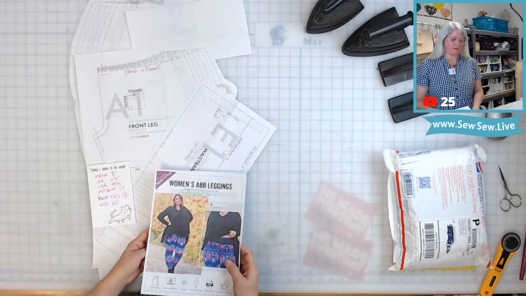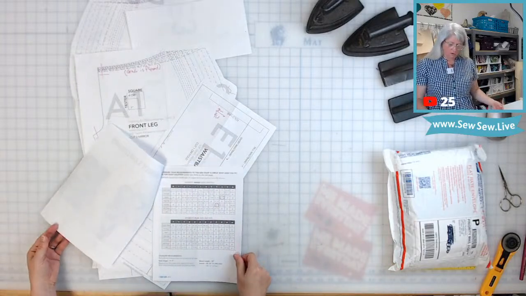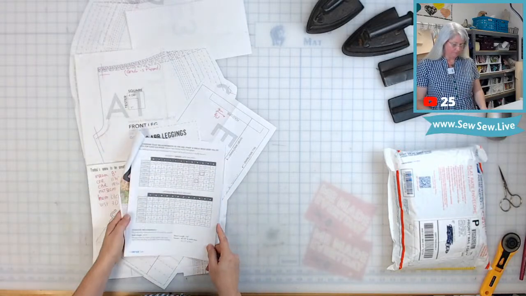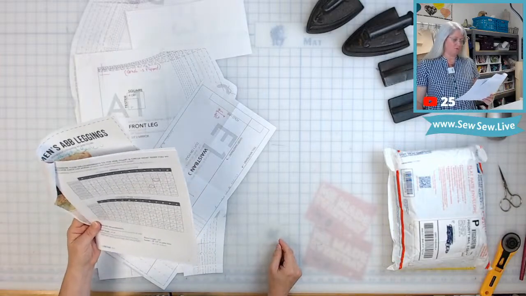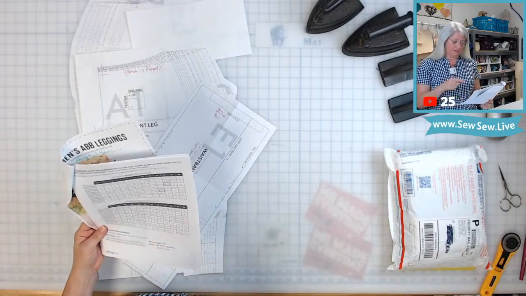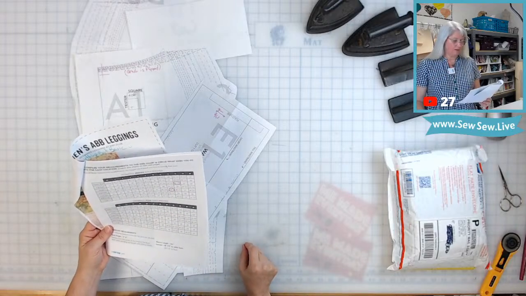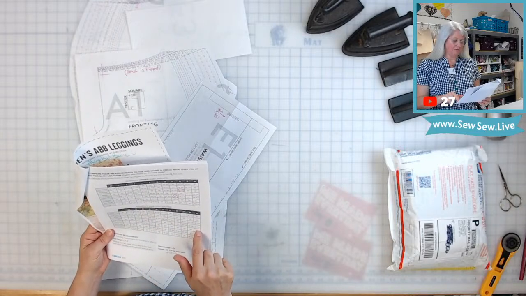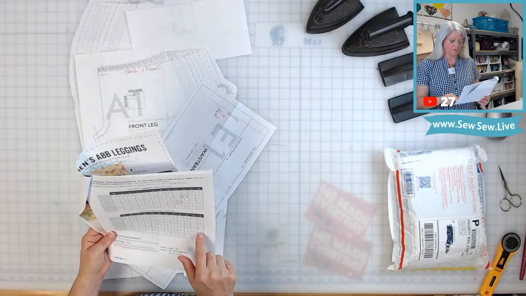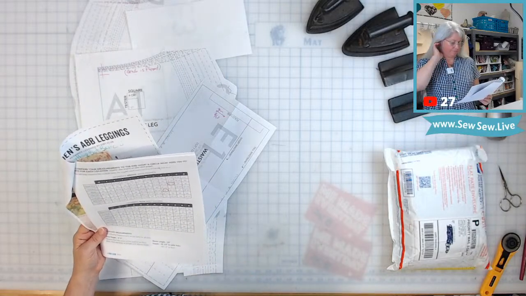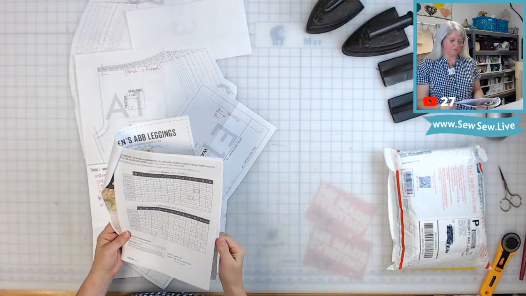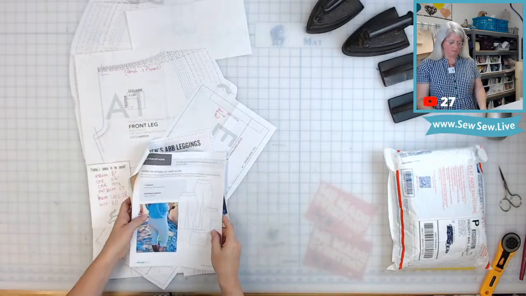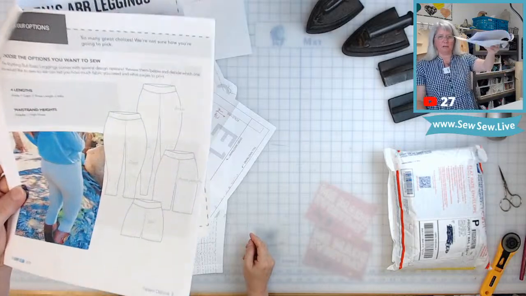I don't have the full instruction packet printed out. Oh, and I have a package to open here. All right, so the waist goes from 24 inches to 59 3/4. The high hip goes from 29.5 to 66.5. The full hip goes from 34 to 67. And like I said, there are different lengths. Let's see, do I have a line drawing in here? Yeah, here we go. Four lengths: ankle, capri, knee length, and mini.